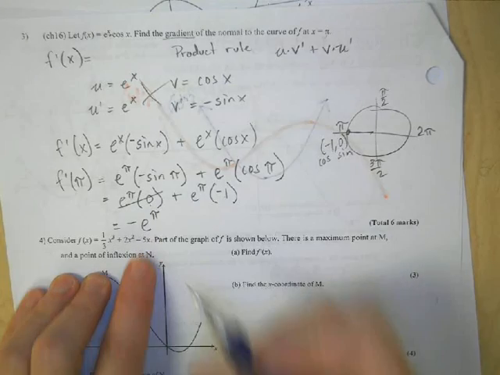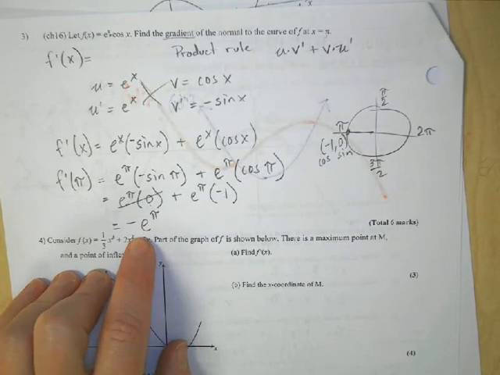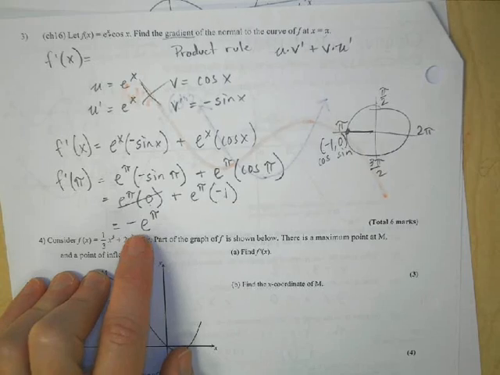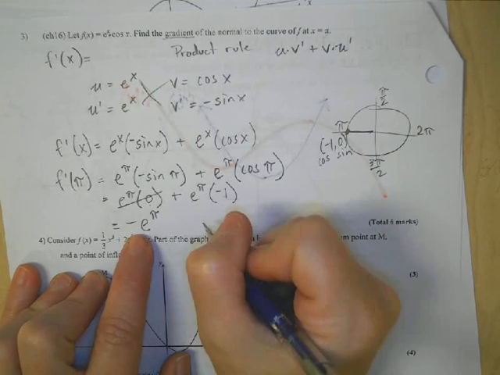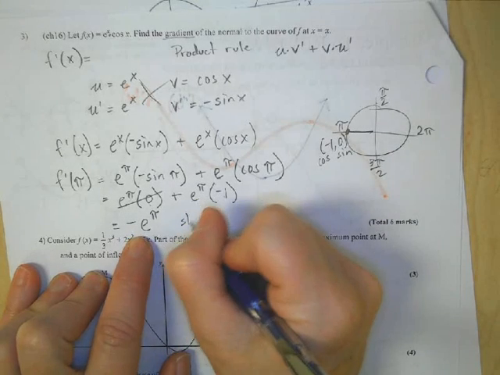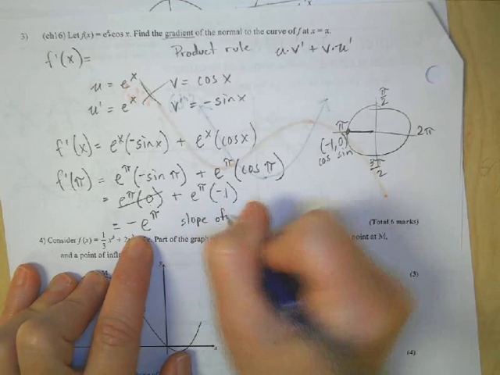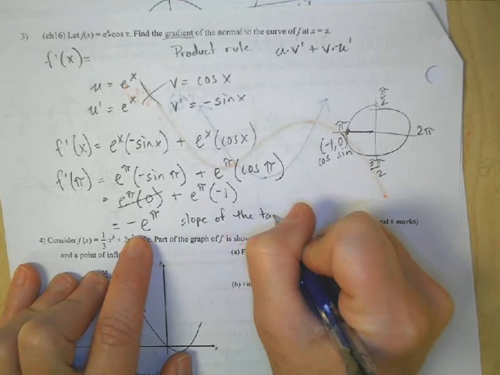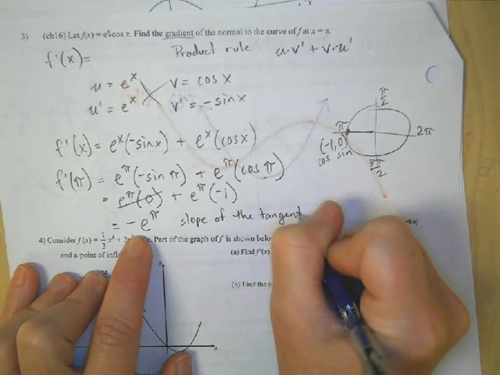Okay, that would be the gradient of the tangent. This is the slope of the tangent. But they asked for the slope of the normal. So we've got to be careful.